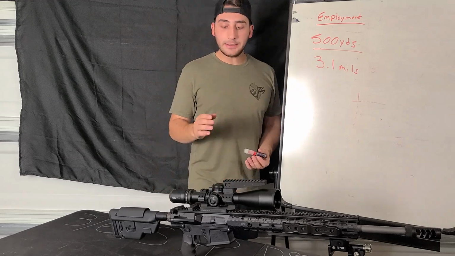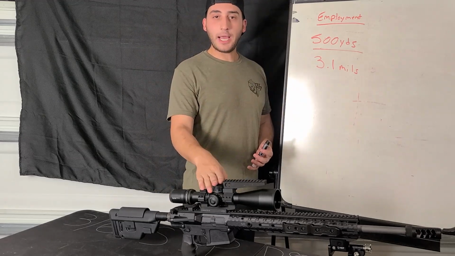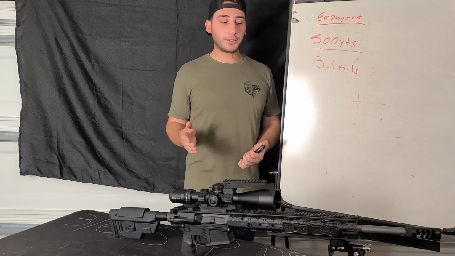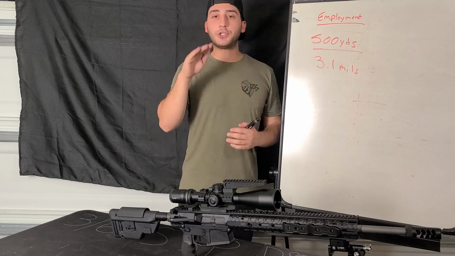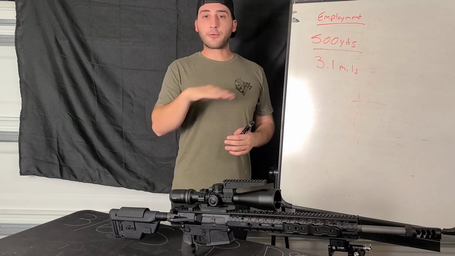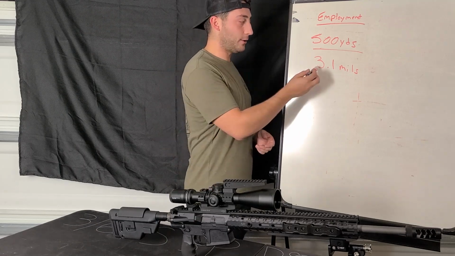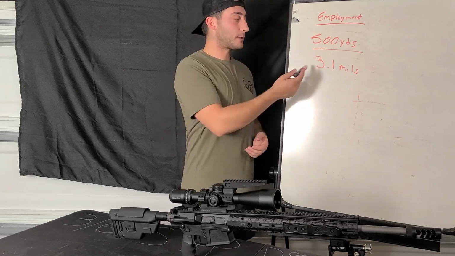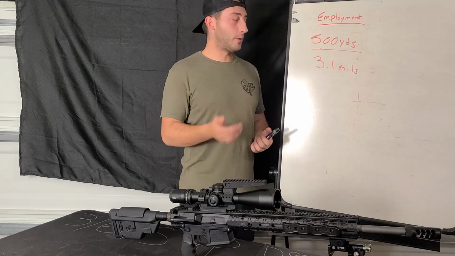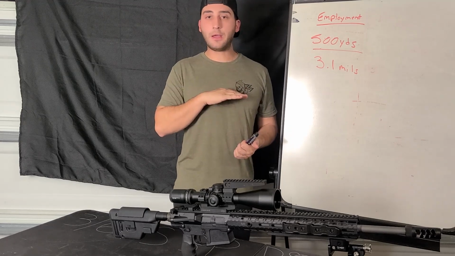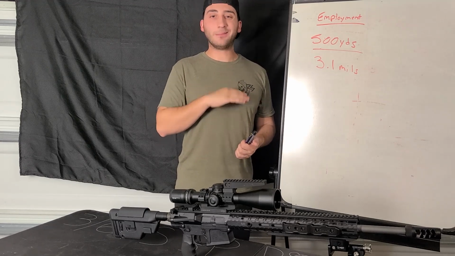Now, let's say that I want to engage a target extremely rapidly. I don't need to dial and move my reticle at all if I don't want to. What I can do is actually just hold the 3 mil line of my reticle on the target, because we need 3.1 mils. That's pretty close to 3. So I'll just hold the 3 mil line on the center of the target or a little bit higher.